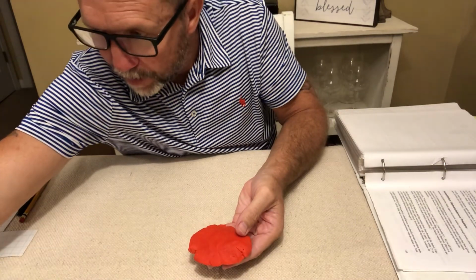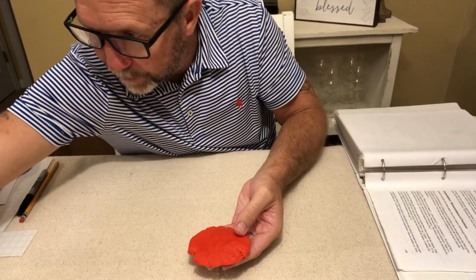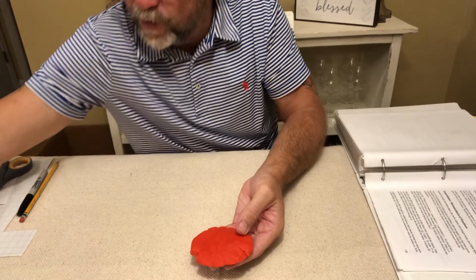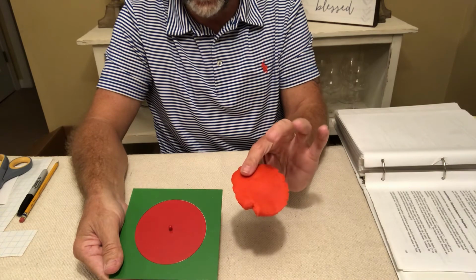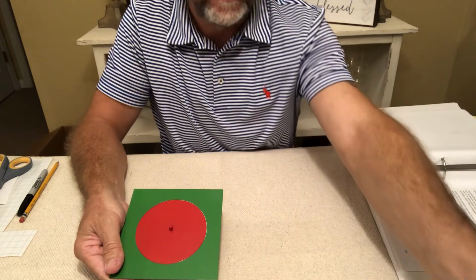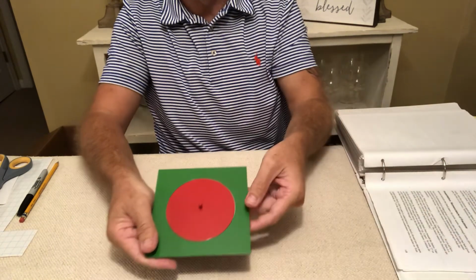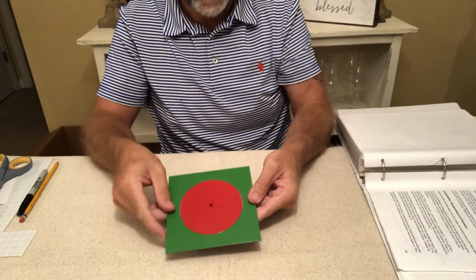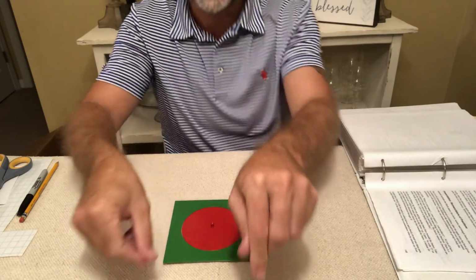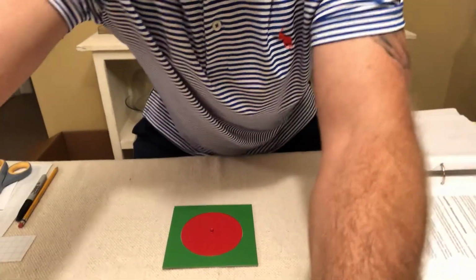So from this point on, when we're thinking about a unit, we are going to be looking at our fraction circle material, and this is going to be the starting point. Okay, so that was our introduction to fractions, and there's a lot more to follow that, but we're done with the introduction.